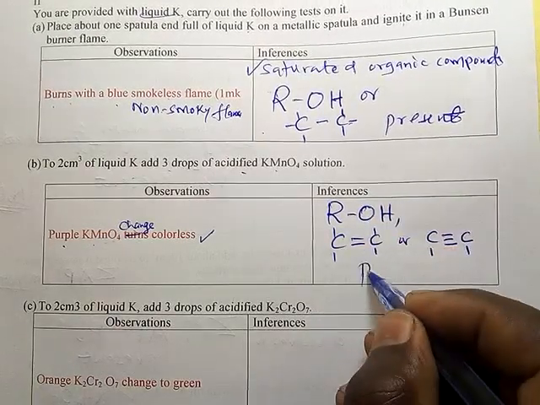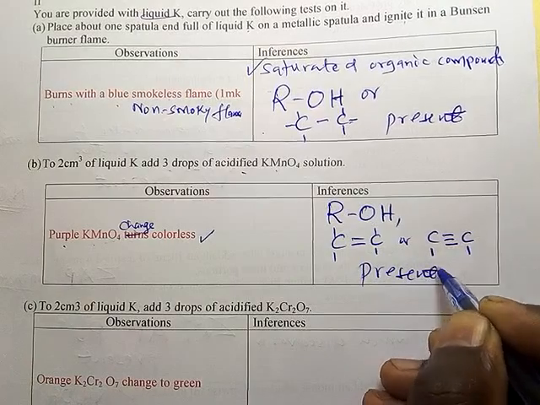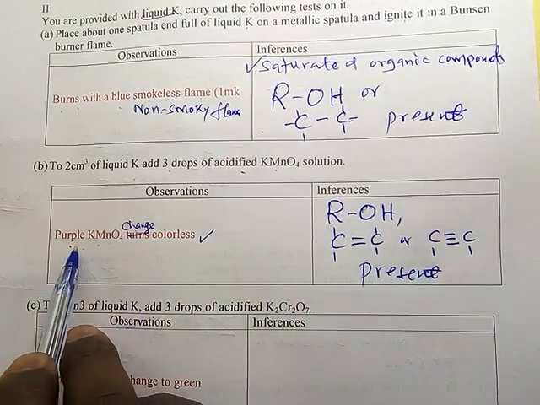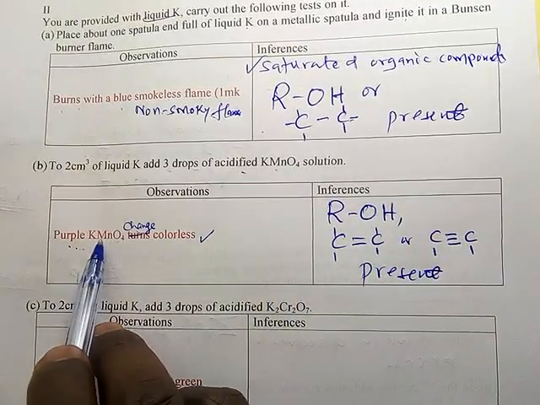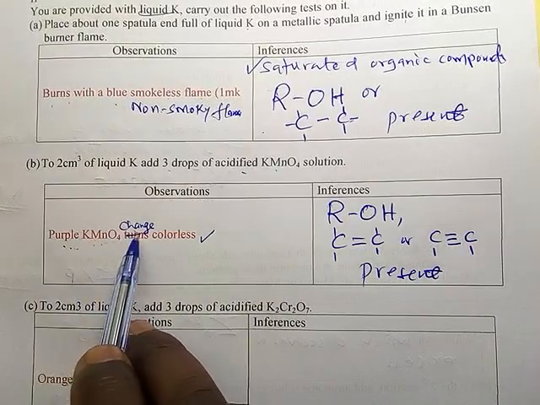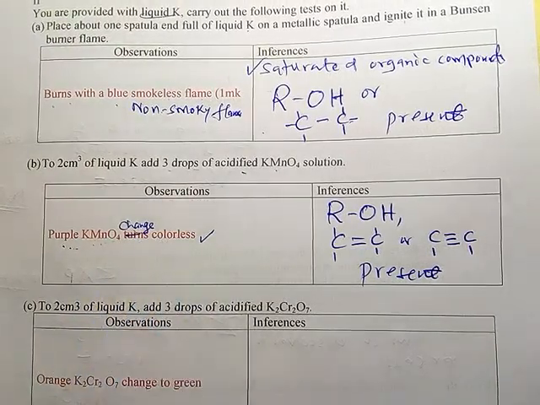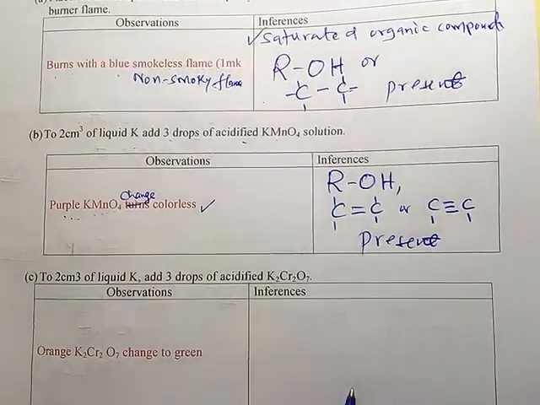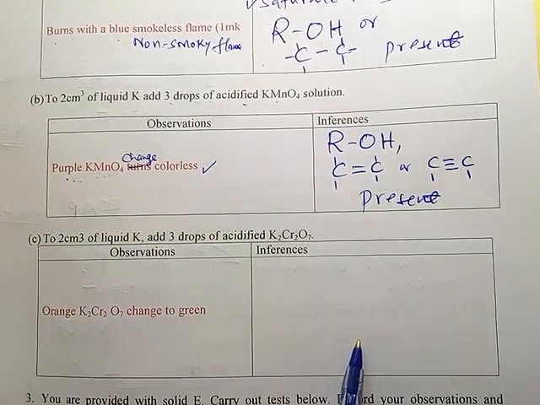So either this one could be present, because both of them decolorize purple acidified potassium permanganate. Therefore this one could be there, any of the 3 of them.